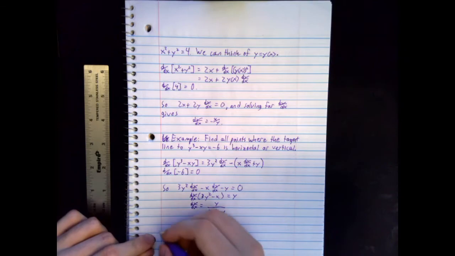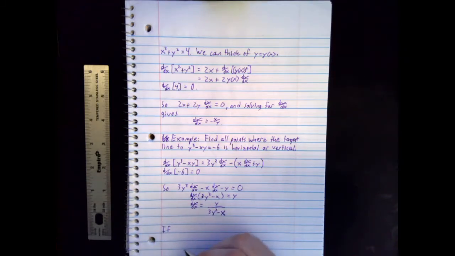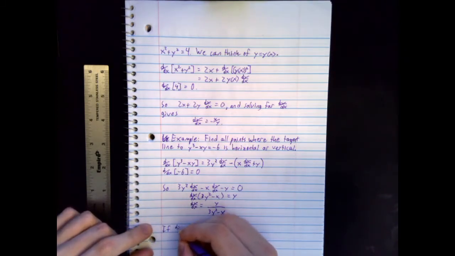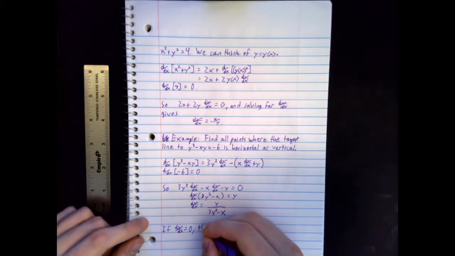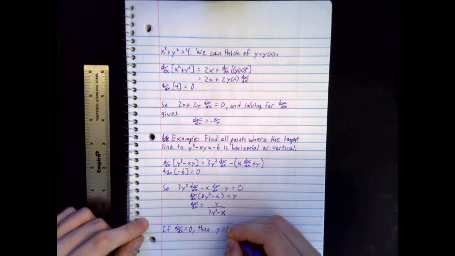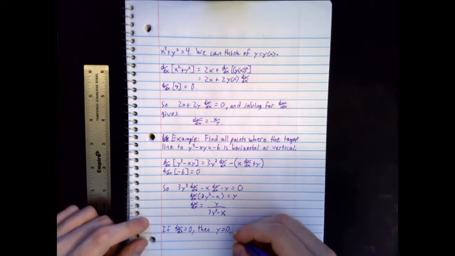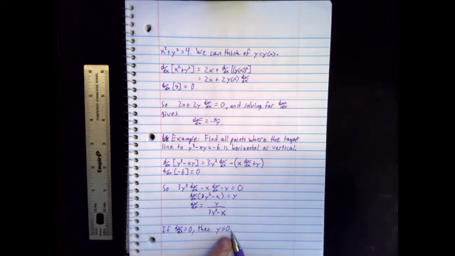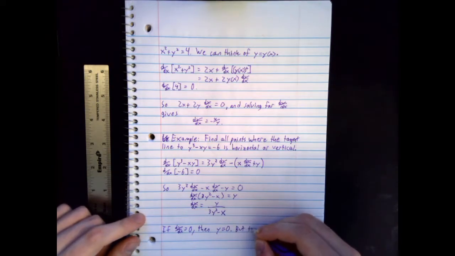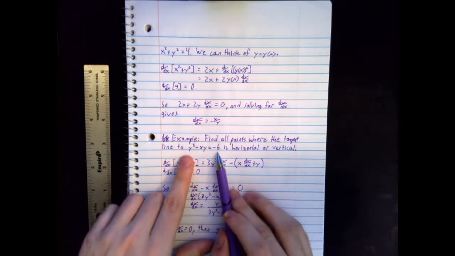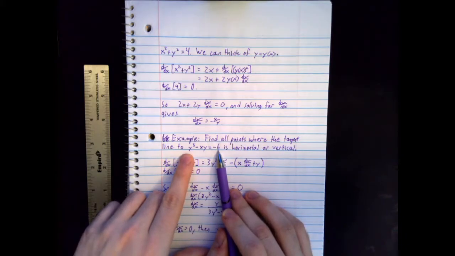Well, if dy/dx equals 0, the only way for this to be 0 is for the numerator of this fraction to be 0. So then y equals 0. But if y equals 0, we also have to satisfy this equation right here.